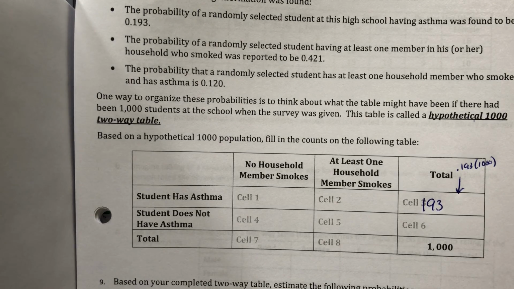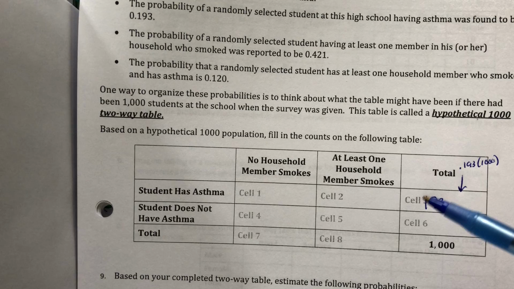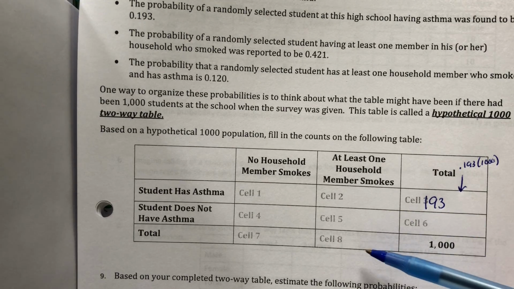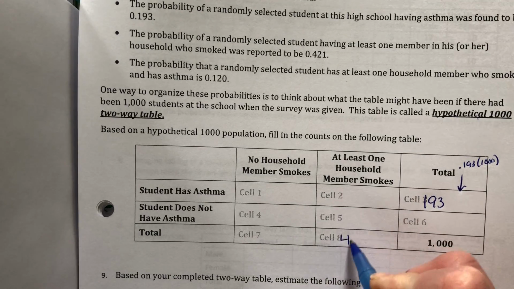The next piece of information we could fill in, second bullet, is the probability of a student having at least one member in his or her household who smoked. That number would be this one right over here. It's just anyone who smoked, so 421.